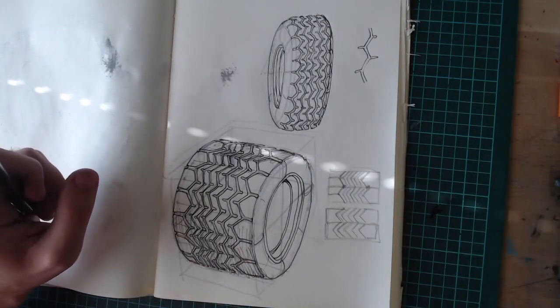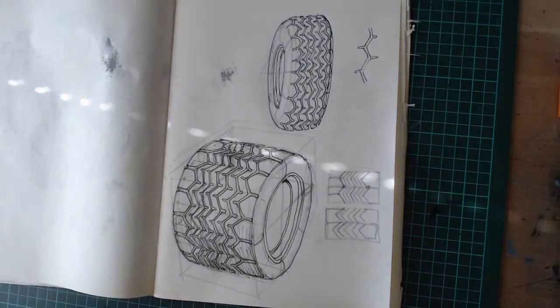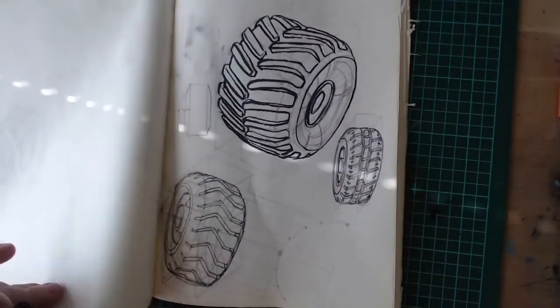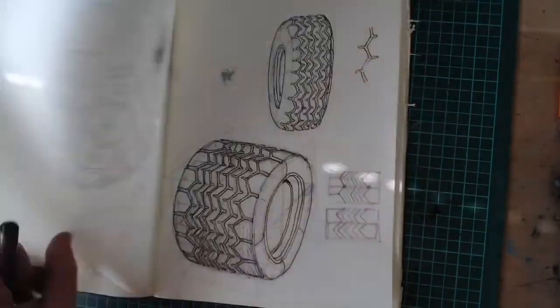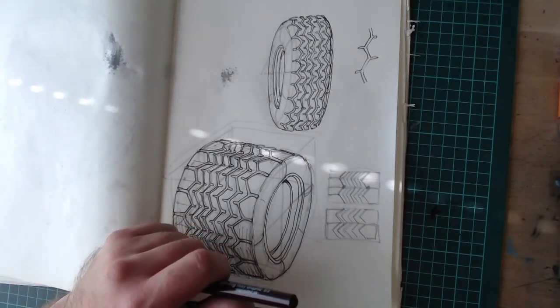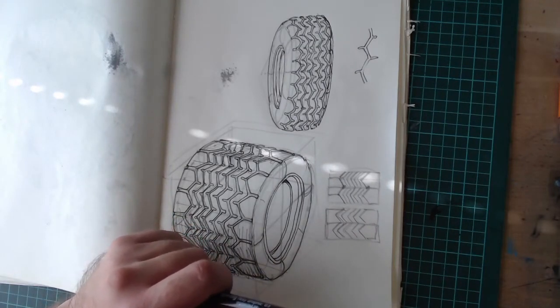What else? Also a motorcycle. Yeah, so for the motorcycle, let's find some interesting reference.